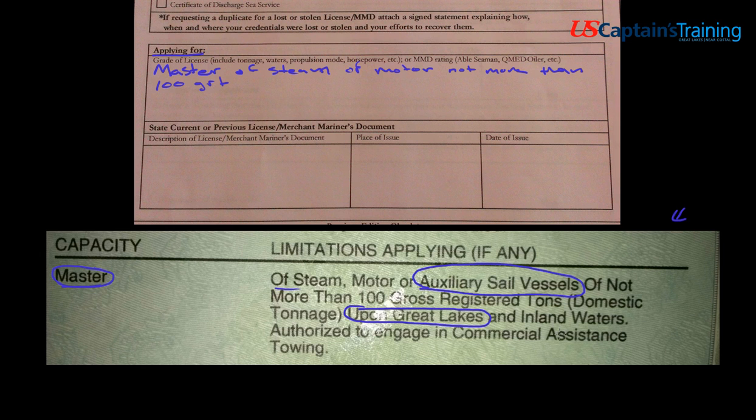And if your license is going to be a near coastal license, it'll say upon near coastal waters. So master of steam or motor vessel not more than 100 gross tons upon, let's make this into a near coastal license, upon near coastal waters.